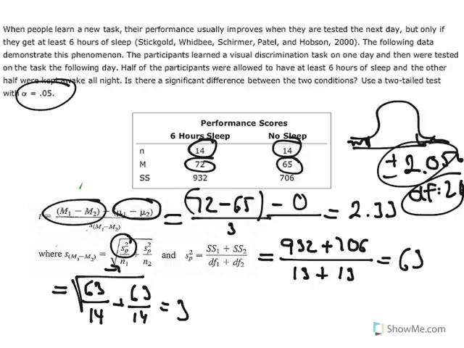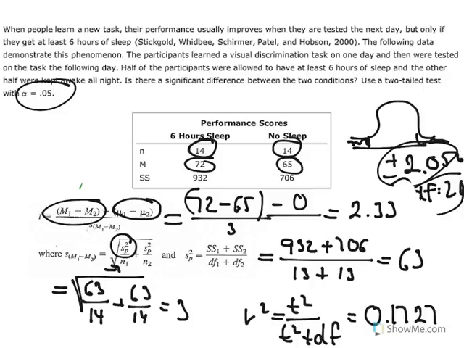And now again we can see that our 3 is actually larger than this critical value. So we can reject the null hypothesis and conclude that there is a significant difference between the two sleep conditions. Let's do R squared for this one to find out the percentage of variance accounted for. So about 17.3% of the variance is accounted for by sleep.